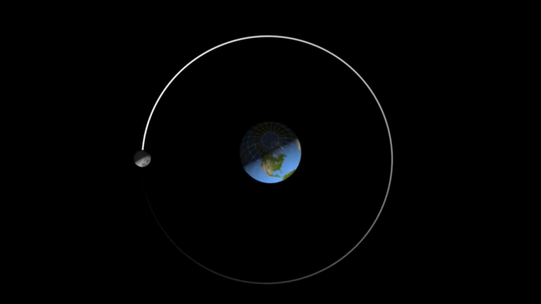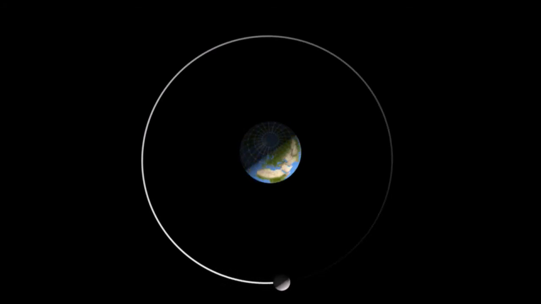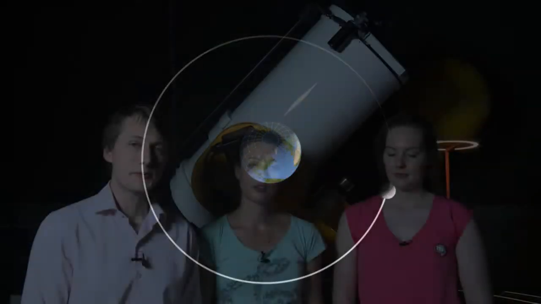So every now and then, the relative positions of the Sun, the Moon, and the Earth result in a phenomenon we call eclipses. And there are two different types of eclipses. There are solar eclipses and lunar eclipses. Now, a total solar eclipse is where the Moon passes directly between the Earth and the Sun, blocking out the light of the Sun from our view.